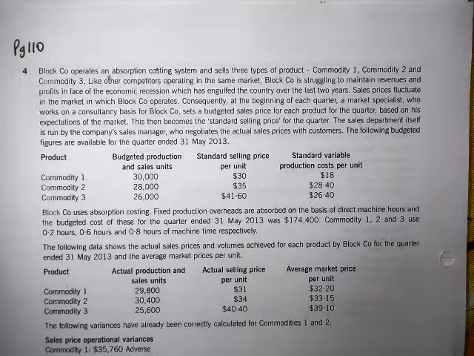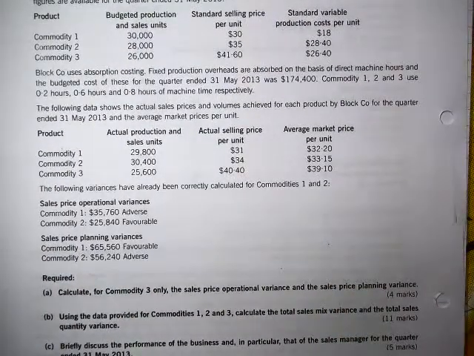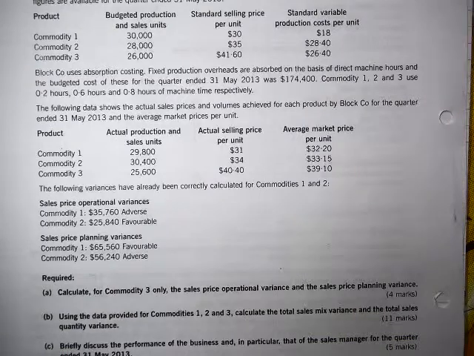The fixed production overheads are absorbed on the basis of direct machine hours, and the budgeted cost of these for the quarter ended 31st May 2013 was $174,400. Commodity 1, 2, 3 uses 0.2 hours, 0.6 and 0.8 of machine time respectively. Now, the following data shows the actual sales prices and volume achieved for each product by Block for the quarter ended 31st May 2013, as well as the average market prices per unit.